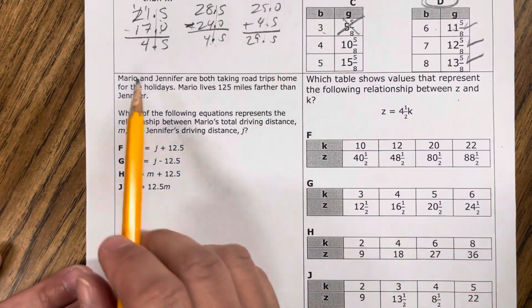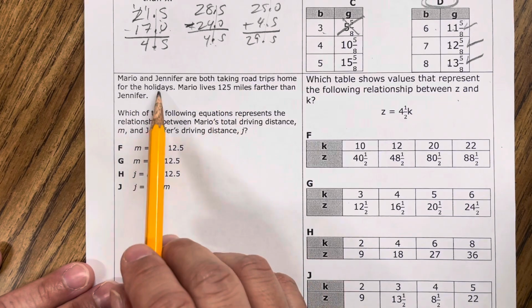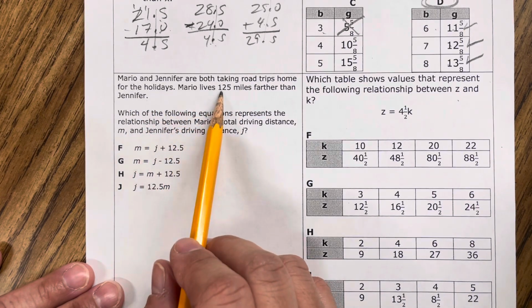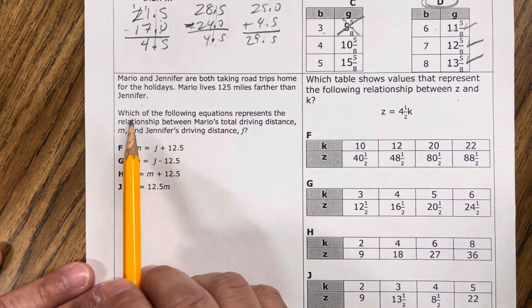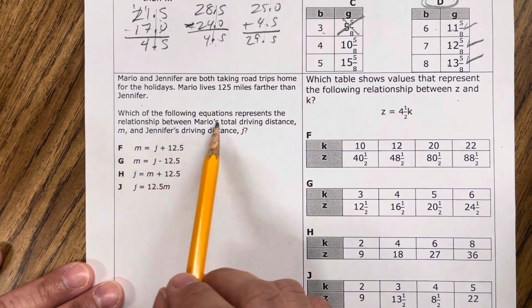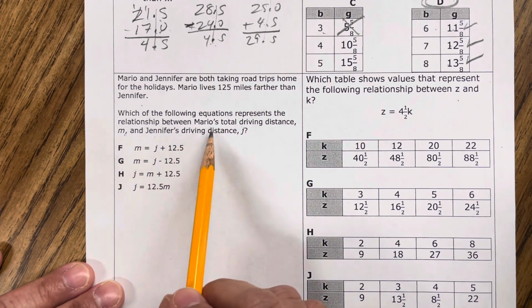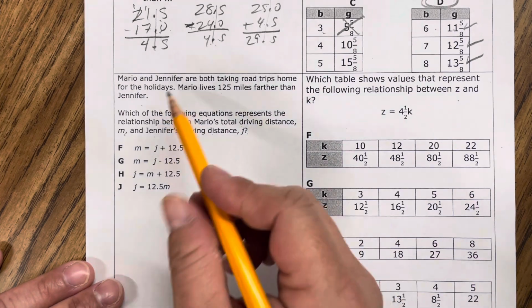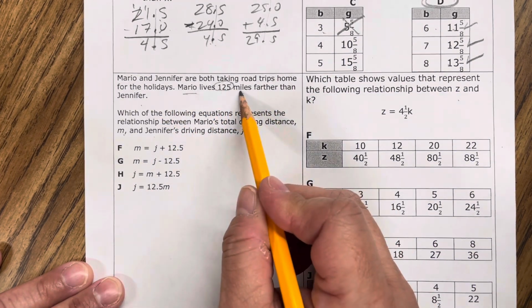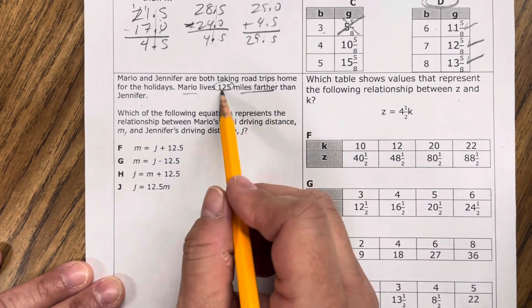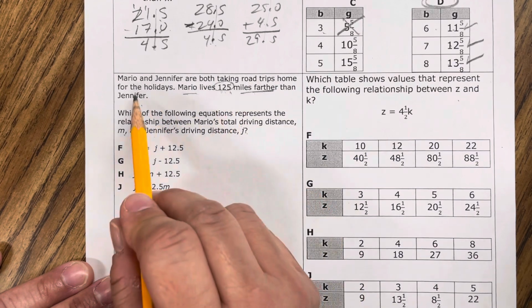Moving on to the next one, Mario and Jennifer are both taking road trips home for the holidays. Mario lives 125 miles farther than Jennifer. Which of the following equations represents the relationship between Mario's total driving distance, M, and Jennifer's driving distance, J? So again, Mario lives 125 miles farther, so his distance is going to depend on how far hers is.